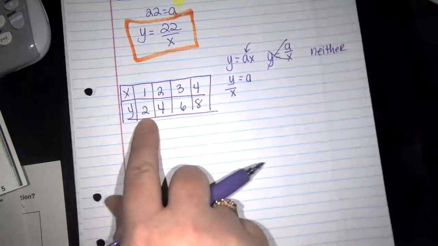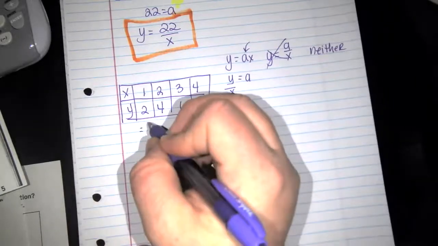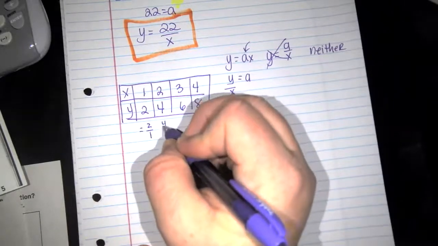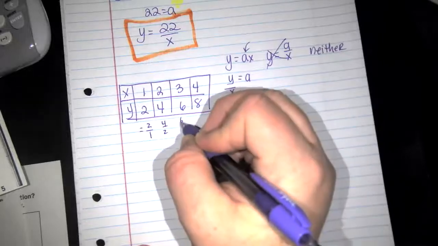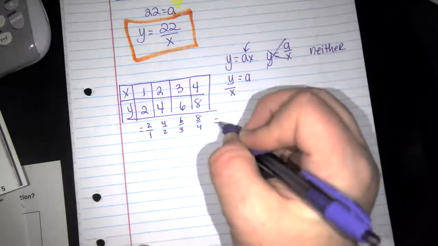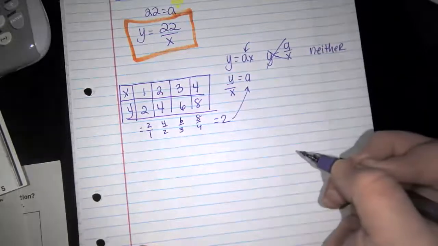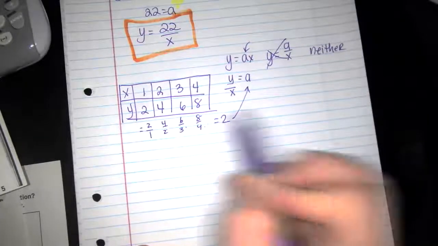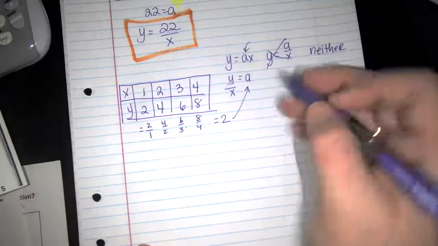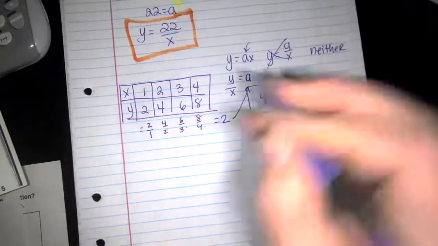So what is y divided by x? 2 divided by 1 is 2. 4 divided by 2 is 2, 6 divided by 3 is 2, 8 divided by 4 is 2. You just found A. If it is constant all the way across, then it is safe to say, there's my equation. I just figured it out.